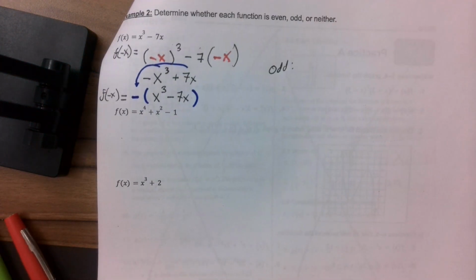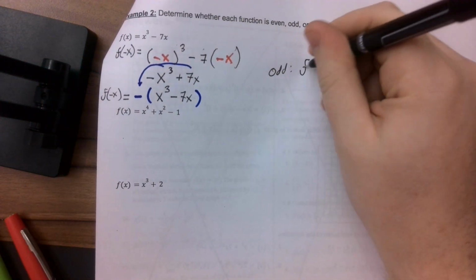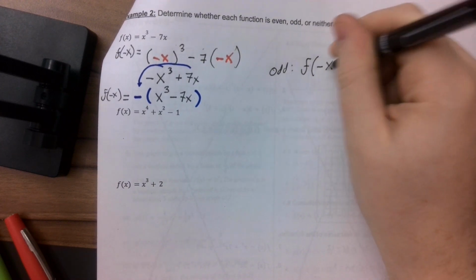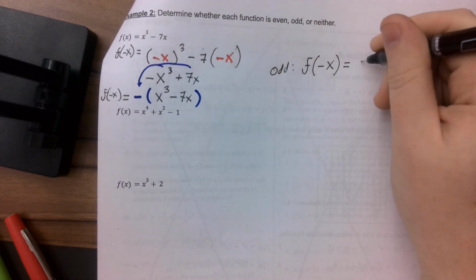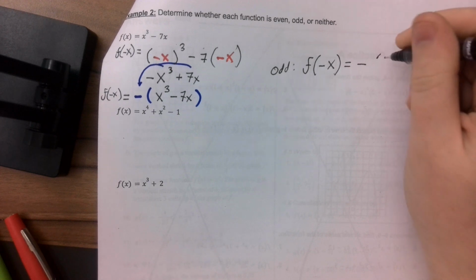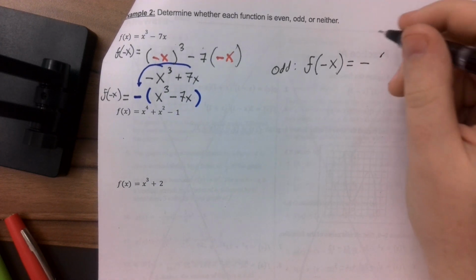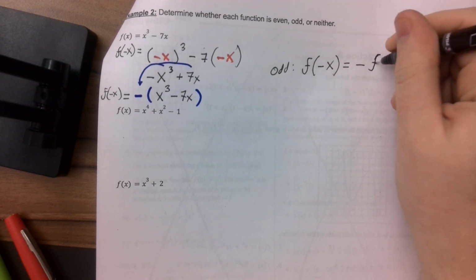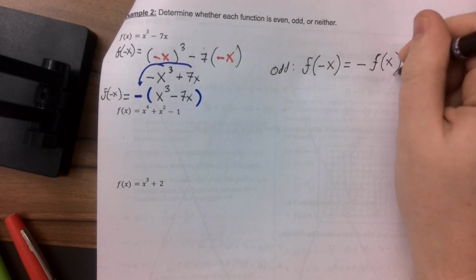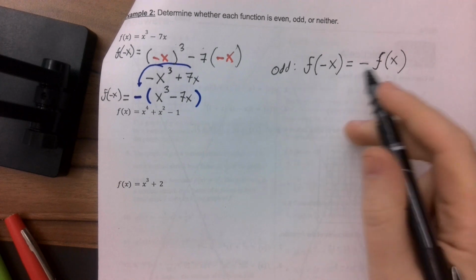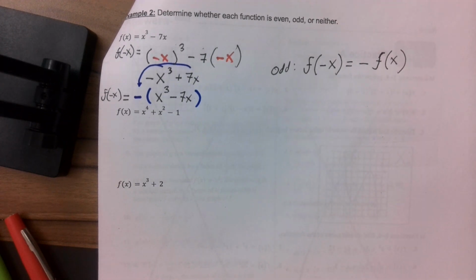An odd function happens when, if we change our inputs to be negative, the output is also changed to be negative. If we change our inputs to be negative, our outputs will also change to be negative. It'll be negative of whatever we started with. That's an odd function.